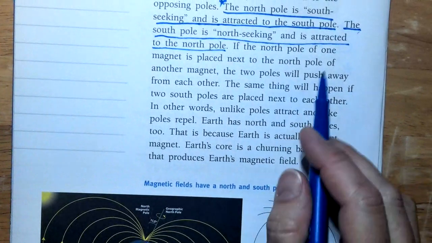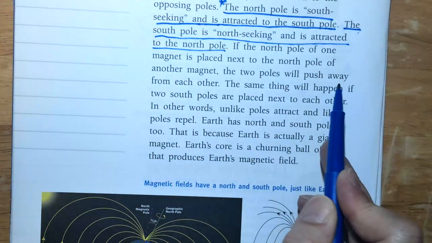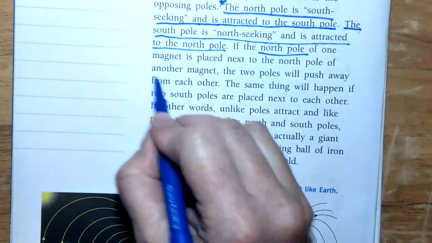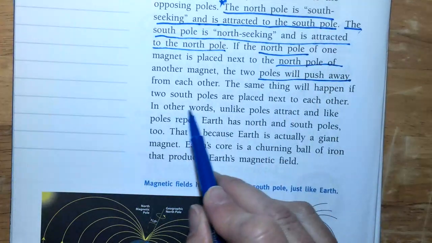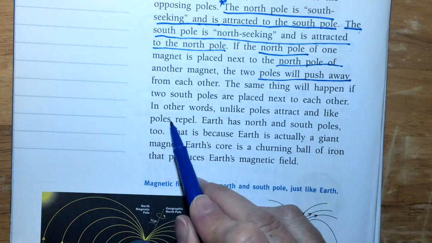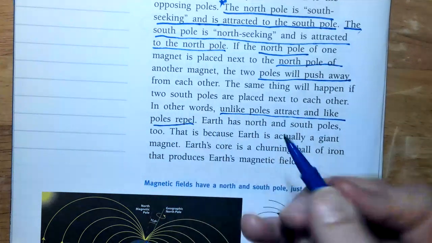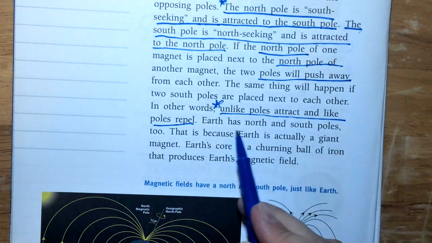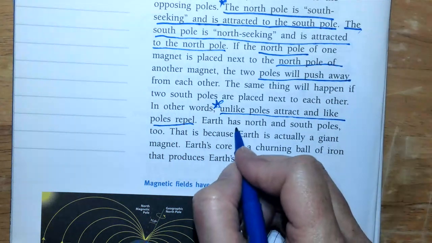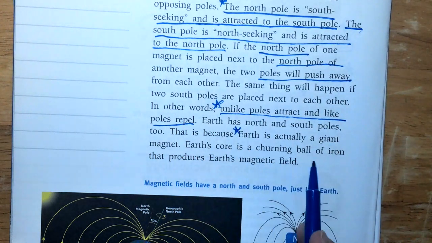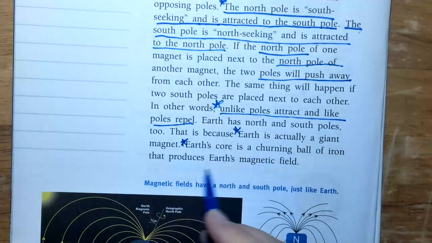So if the north pole of one magnet is placed next to the north pole of another magnet, the two poles will push away. So north pole and north pole will push away. The same thing will happen if the two south poles are placed next to each other. In other words, unlike poles attract and like poles repel. Earth has north and south poles too. That is because Earth is actually a giant magnet. Whoa, that is good to know. Earth's core is a turning ball of iron that produces Earth's magnetic field. Whew, that is super important.